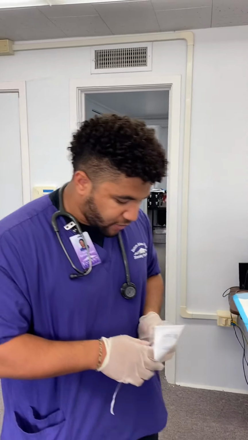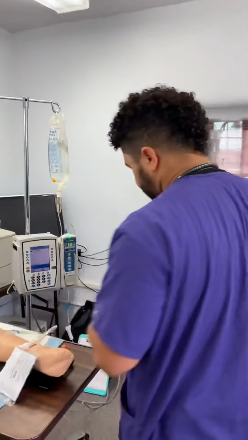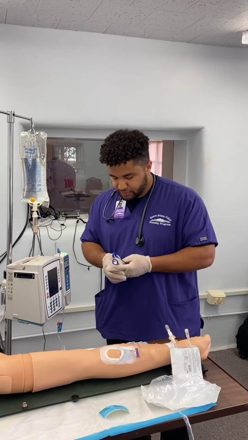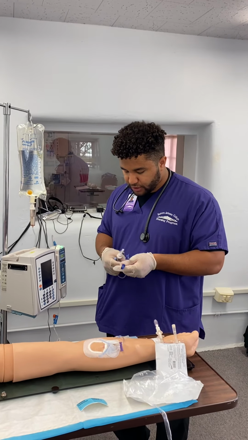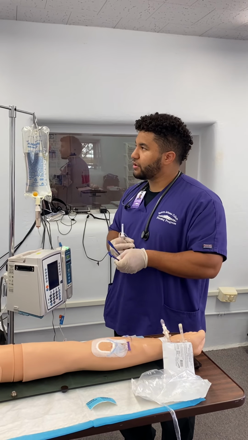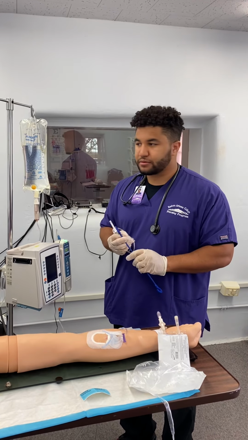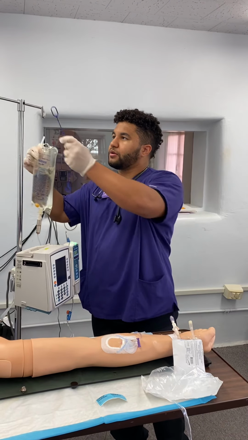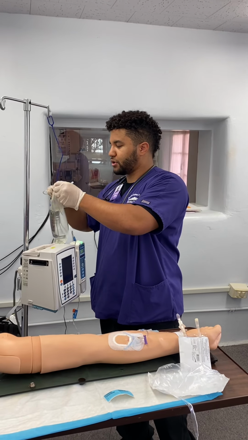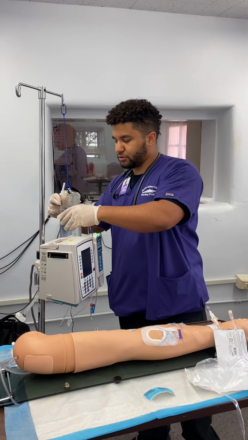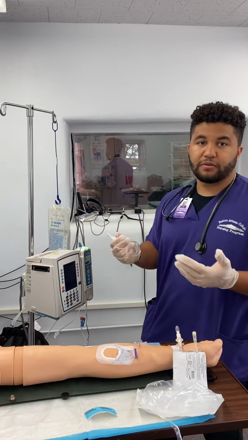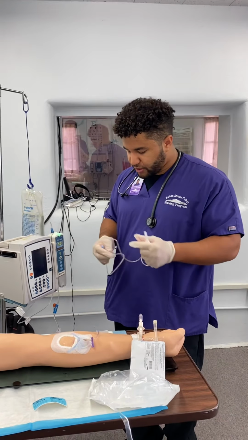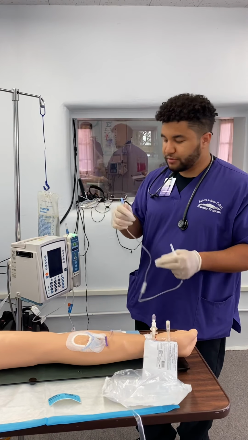You can then go ahead and open up your tubing for your secondary line. Now, to prime your tubing for the secondary line, you have to use your primary fluid so you don't waste any of your medication. Before we do that though, you can go ahead and drop your solution or else your piggyback won't work. So you need to lower your primary. Now, once you lower the primary, you can go ahead and start to prime your tubing.